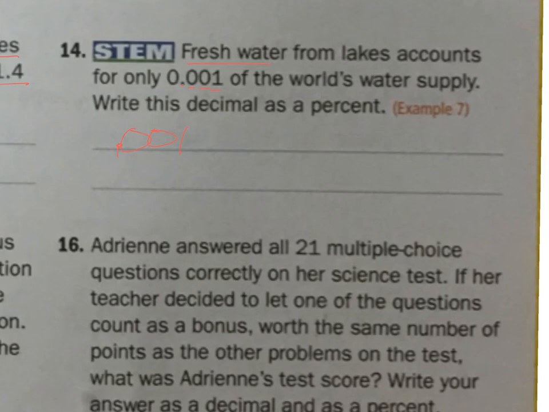I got to go over 2, 1, 2, and percent symbol. So it is 0.1%. 0.1% of the world's water supply is fresh water from lakes. Not much at all. Some of that is Lake Michigan, and we're lucky to live near it.